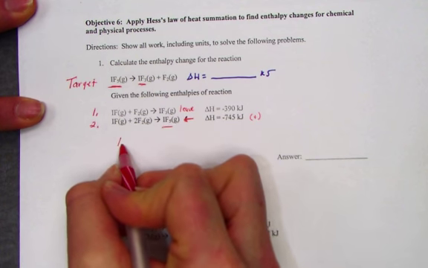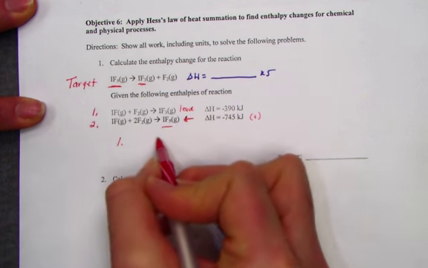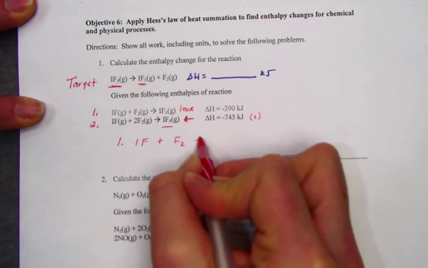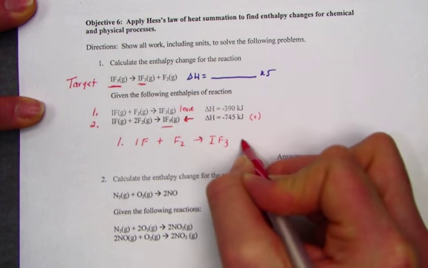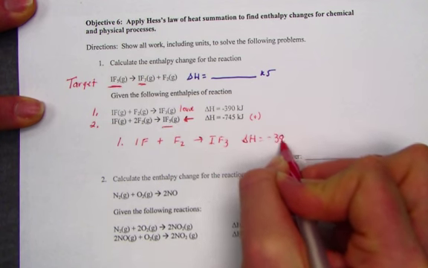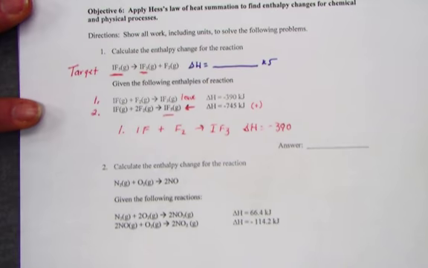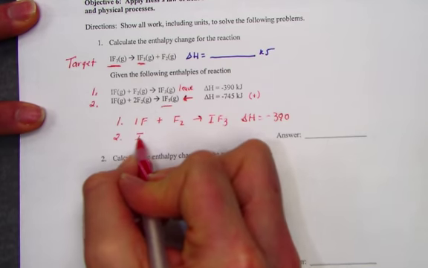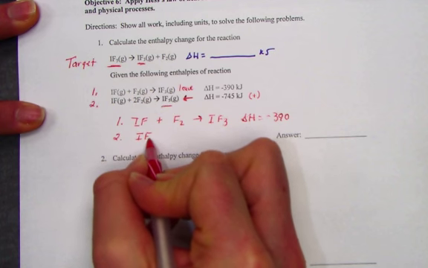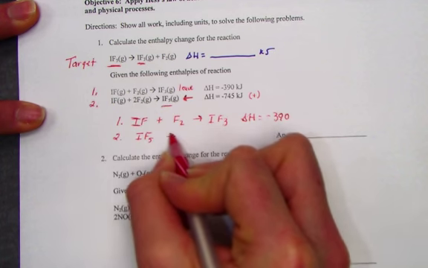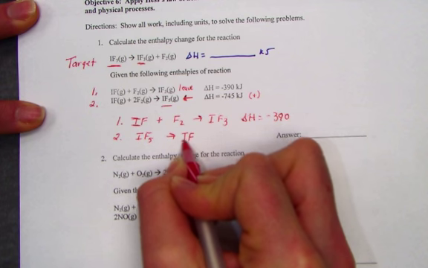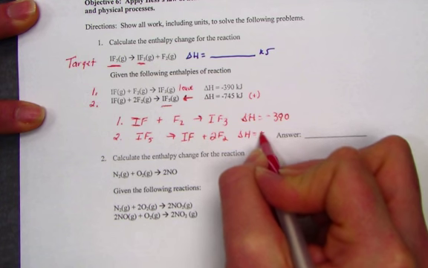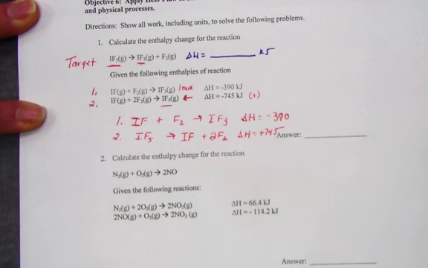Let's rewrite, finally showing the work we would be required. Leaving the first one alone, we'll just simply rewrite it. IF plus F2 yields IF3. Delta H has stayed the same at negative 390 kilojoules. When we rewrite that second equation, we'll flip its direction. IF5 now yields IF and 2 fluorines. Since we flipped the direction, the sign now is positive 745 kilojoules.